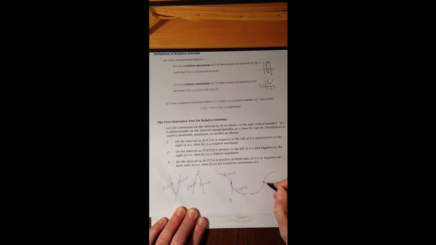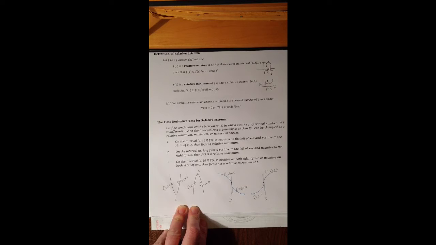If this is your critical value of C, something critical is happening to the curve right now, but it's not a maximum or a minimum. Because when you look to the left of C, your derivative is positive because your curve is increasing. And to the right, it's also positive because it's still increasing. But at that particular point, the slope of the tangent is undefined. And so it's a critical value, but not a maximum or a minimum.